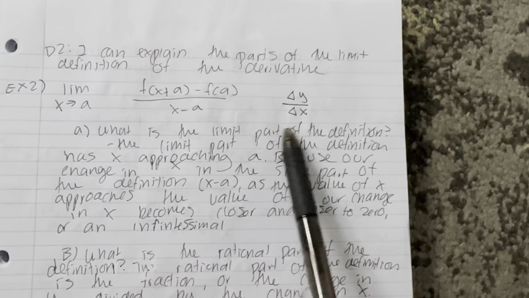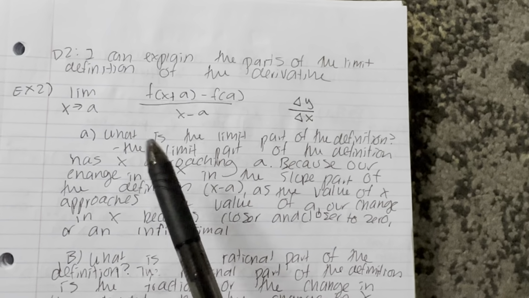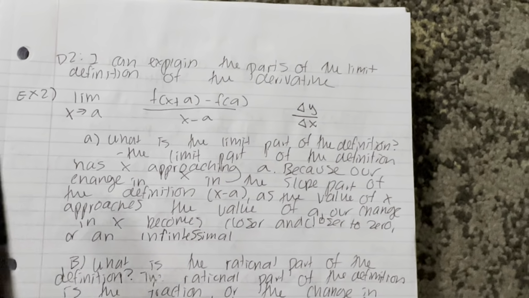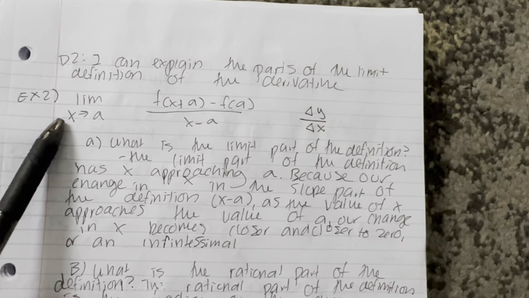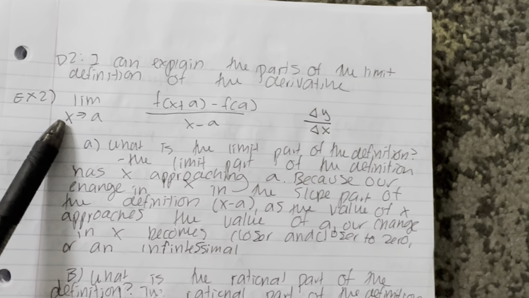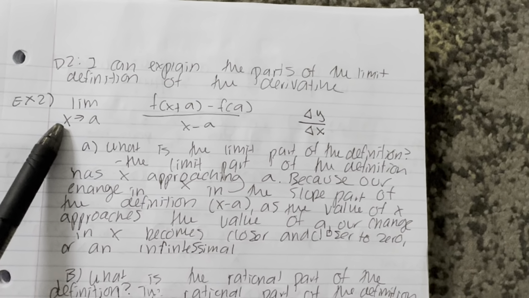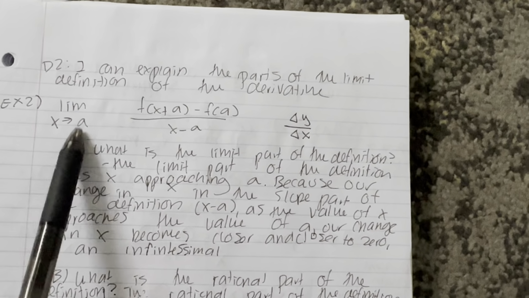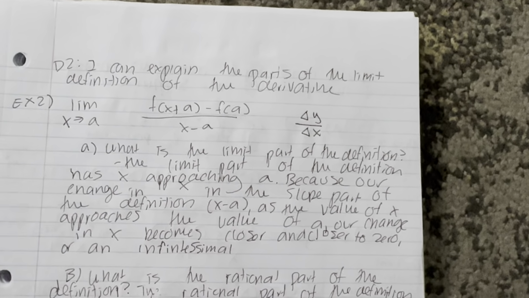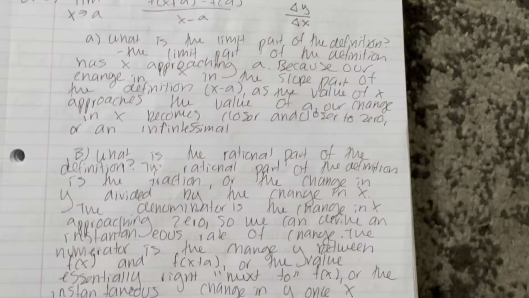Part A says, what is the limit part of the definition? The limit part of the definition has x approaching a because of the slope part of the definition: as the value of x approaches the value of a, our change in x becomes closer and closer to 0, or an infinitesimal, which is a really small number. So we're trying to have it be as close to 0 as possible.